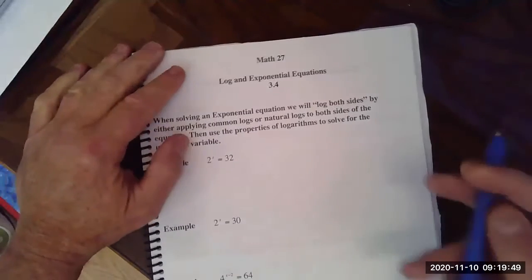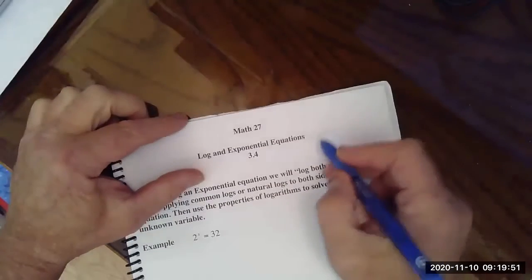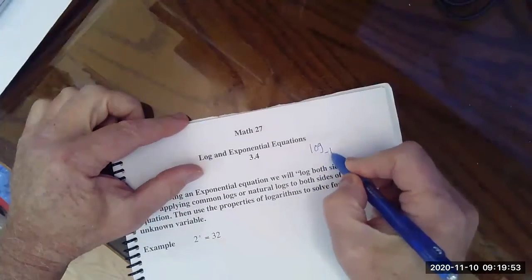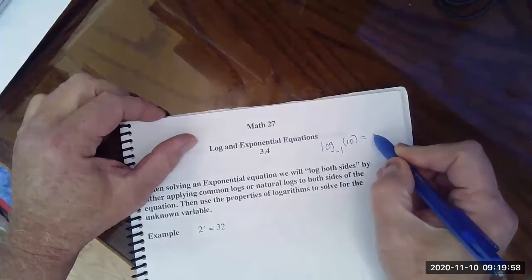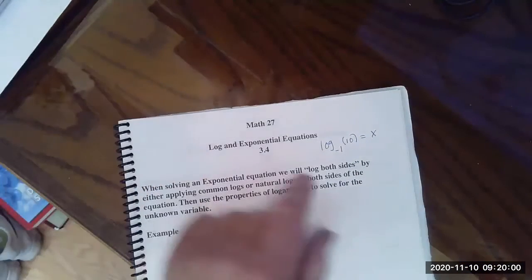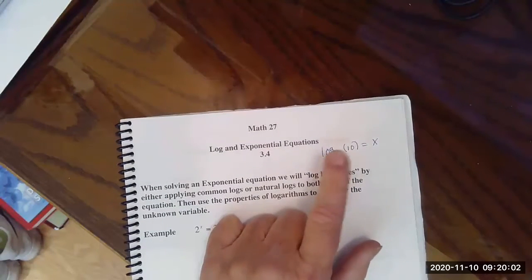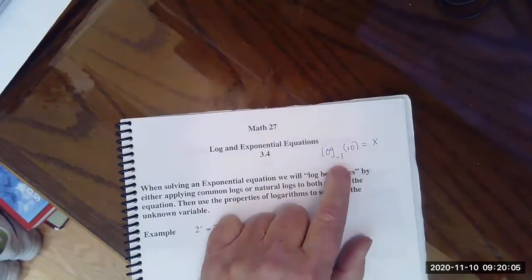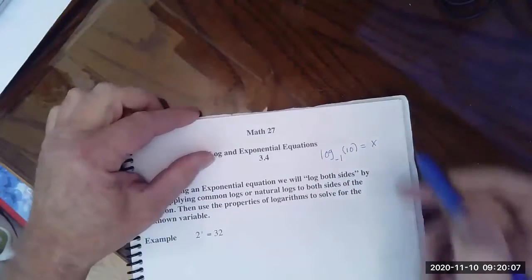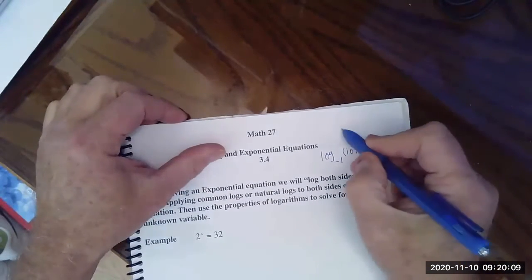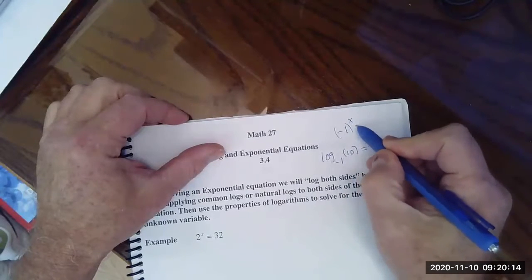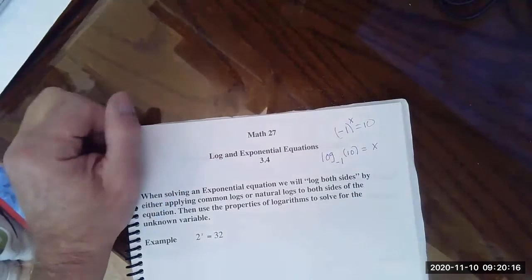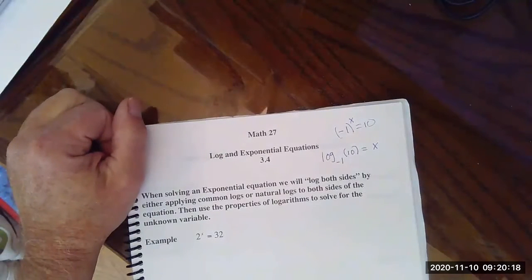Here, I'll show you. Let's say I had log base -1 of 10 equals x. How do you convert this into an exponent version? You take the base, which is -1, raise it to the x power, and that equals 10. How can I get -1 raised to a power to give you 10? Impossible.